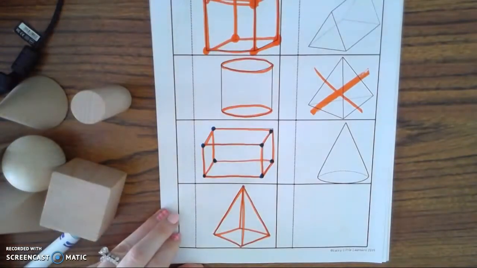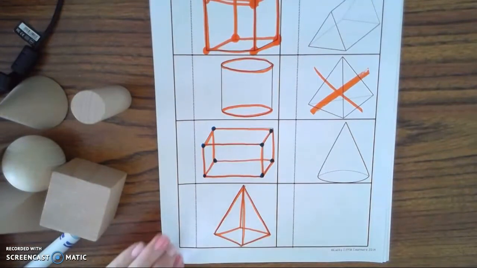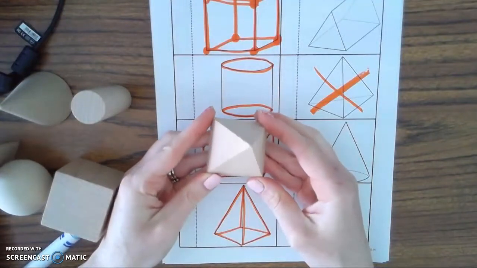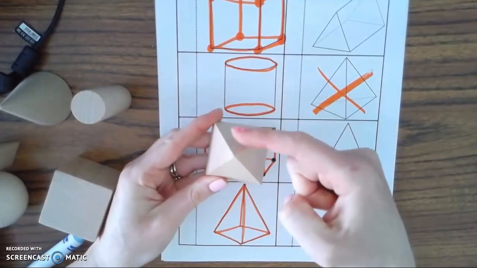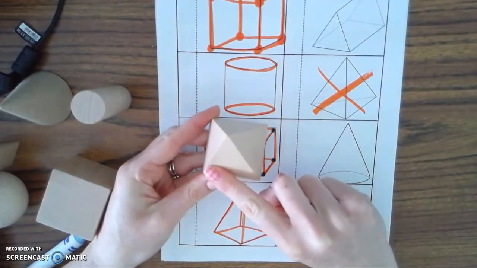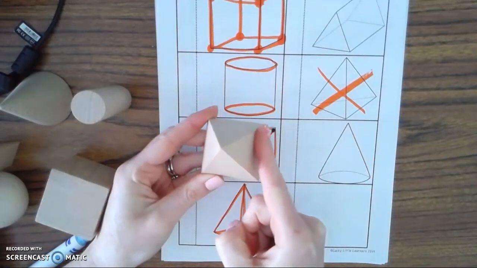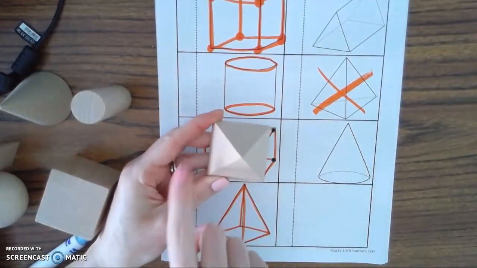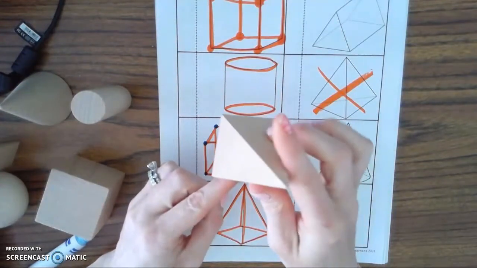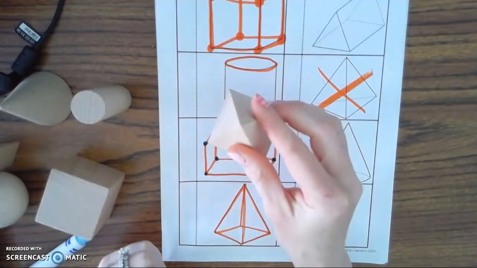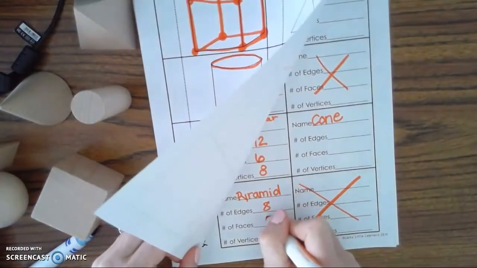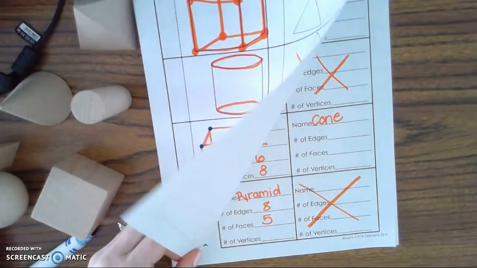All right, let's go ahead and count flat sides on the pyramid. I'm going to try and show you with my block over here. Okay, so I have one in the front and one in the back, so that's 1, 2, 3, 4, and don't forget that one hiding there on the bottom, 5. So my pyramid has 5 faces. So let's go ahead and record down 5 faces.